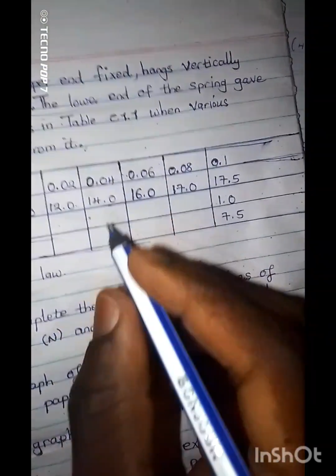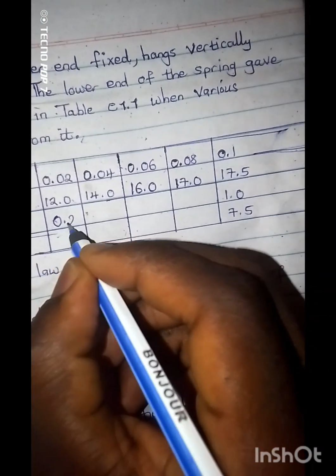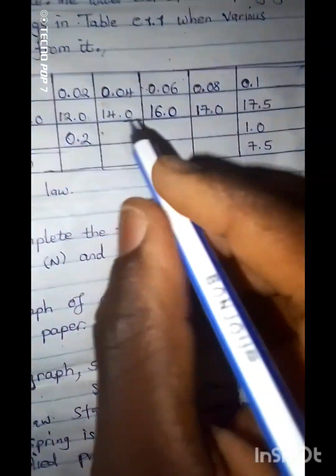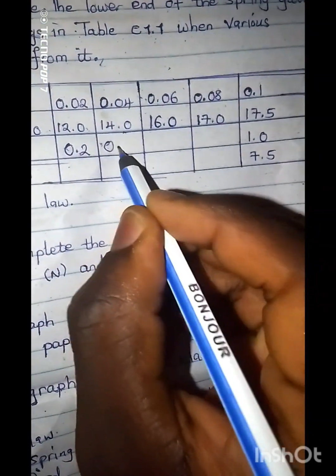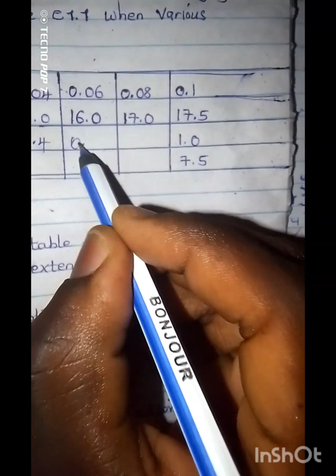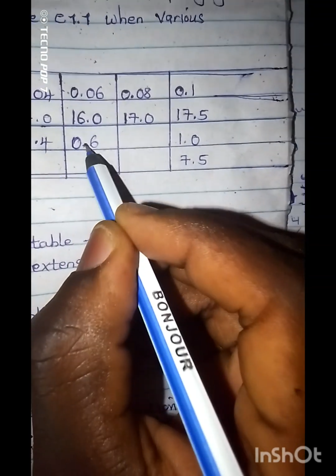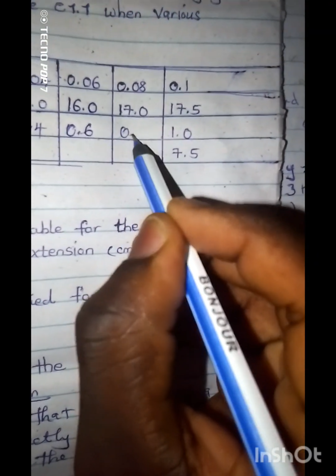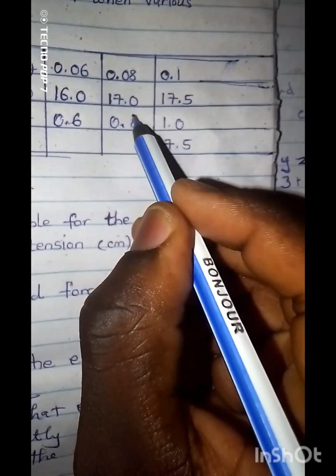So here it will be 0.2 newtons. This one by 10 will be 0.4. Here it gives us 0.6. I hope you know the procedure I've shown you. Here it will be 0.8. Here they already found the answer.